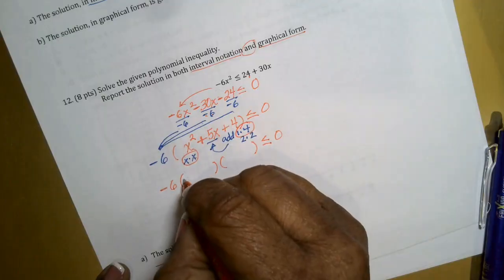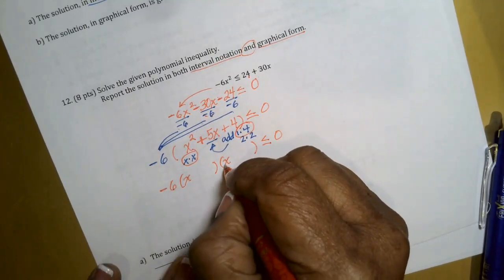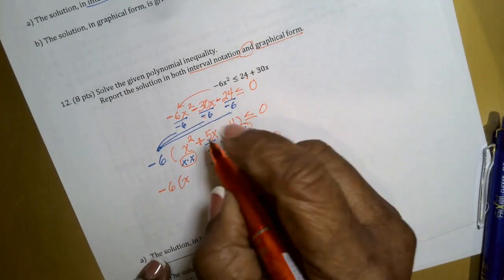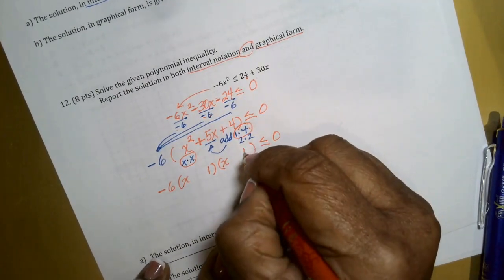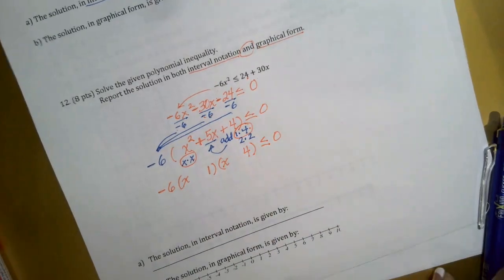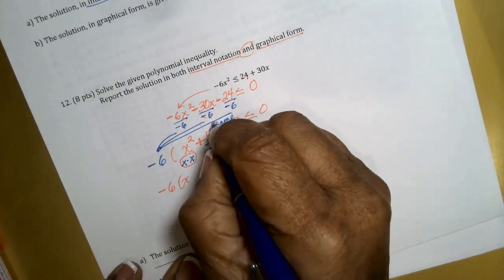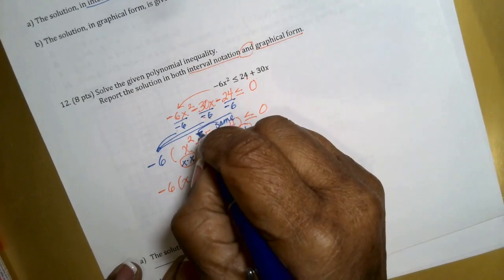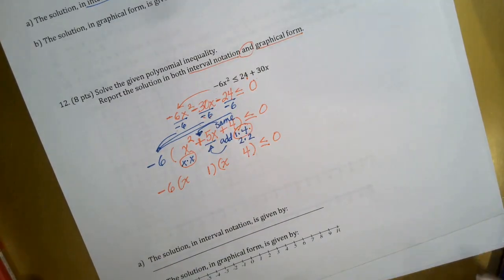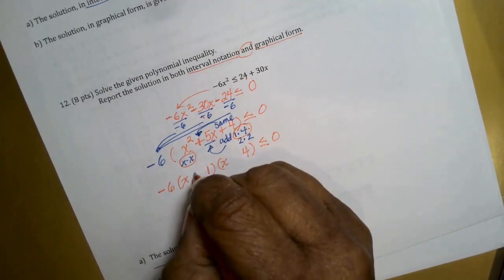We place the x's, first times first. We place the 1 and the 4, last times last. Our sign rules: the signs will be the same, so plus and plus in our binomial factors.